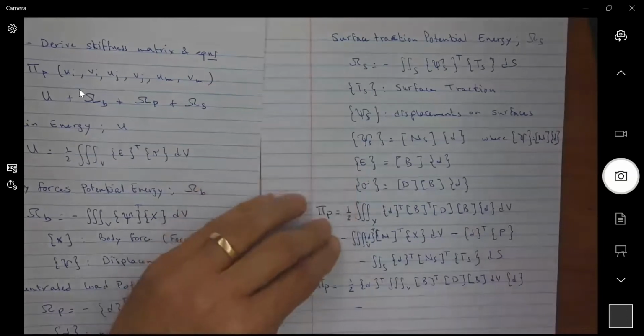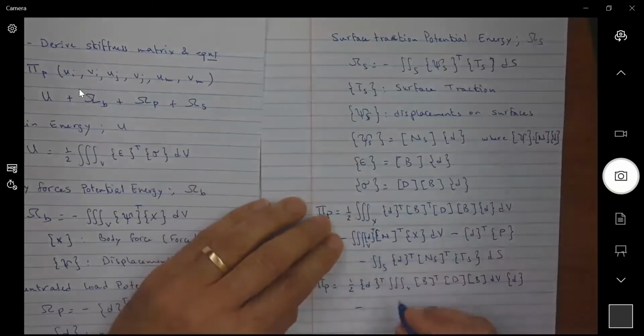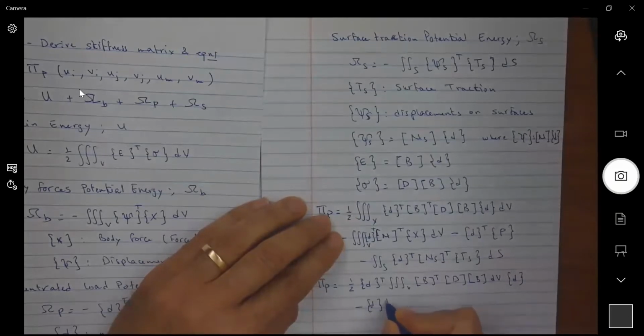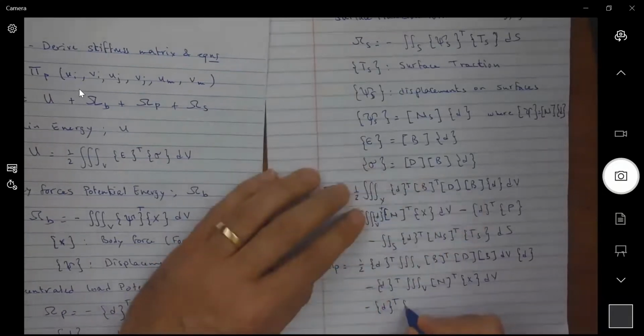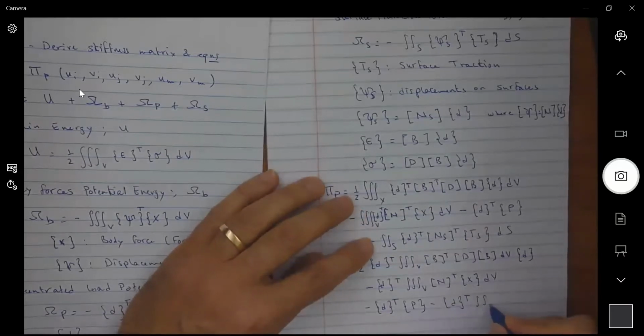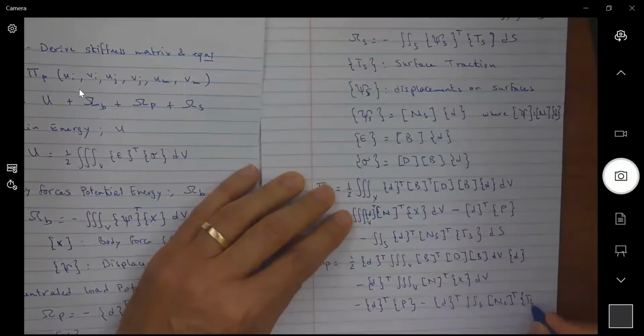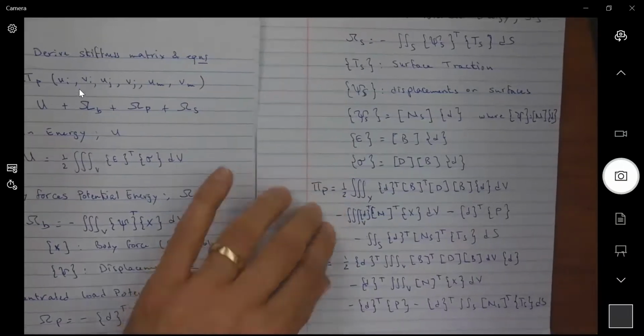Minus, again, we're going to pull here the d transpose times the triple integral over the volume of N transpose times x dV, minus d transpose times P, minus d transpose double integral over the surface of NS transpose TS times dS.